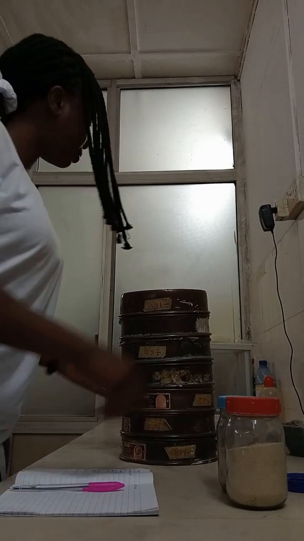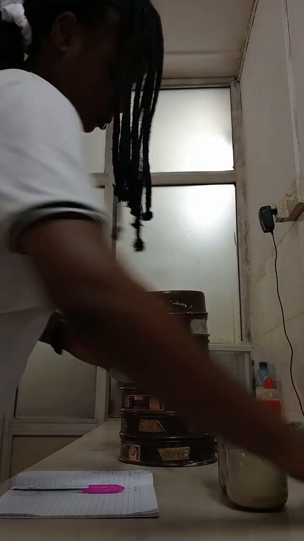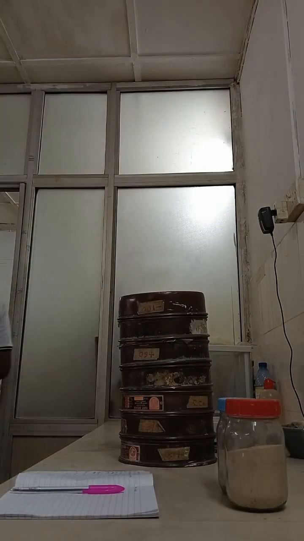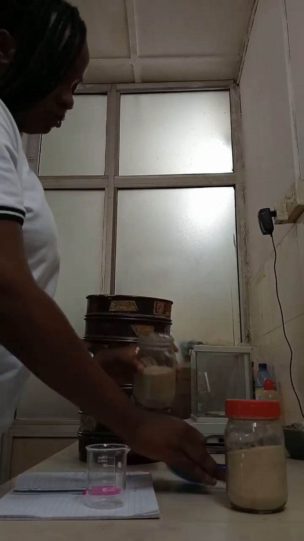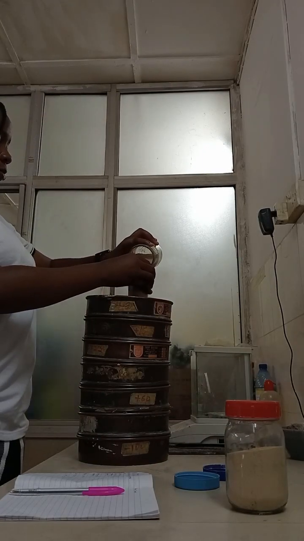Hello, come with me to the laboratory of this particular company where I'm currently doing my internship. As an industrial chemistry student, you have to pass through an internship, which is called the IT. I'm currently doing my IT in a company that produces glass, and this is me trying to perform a sieve analysis for a particular sample that is used to produce glass.